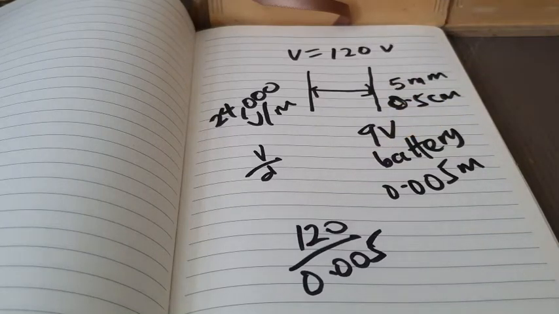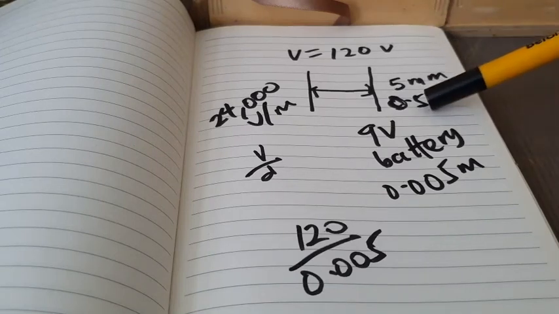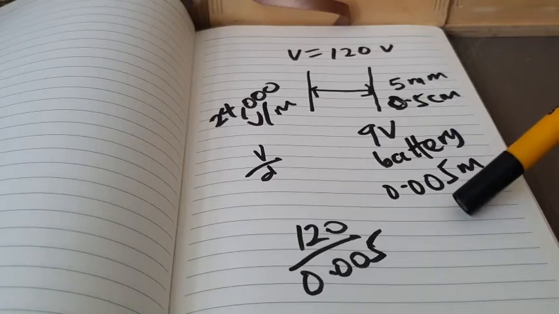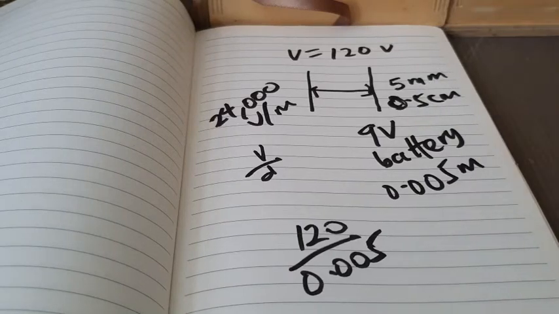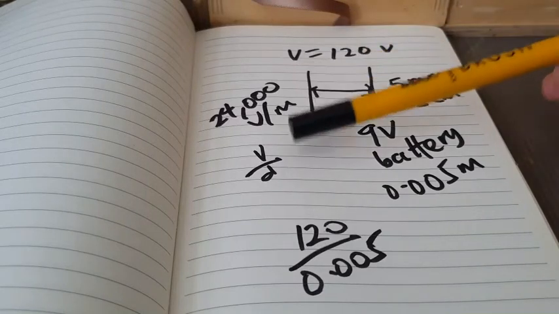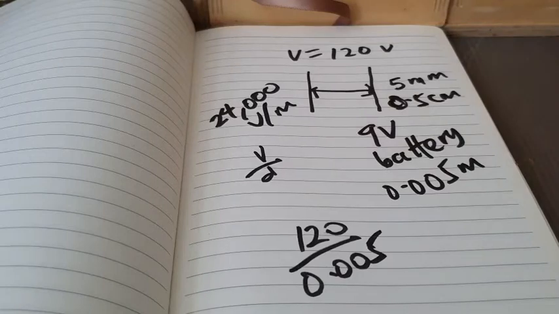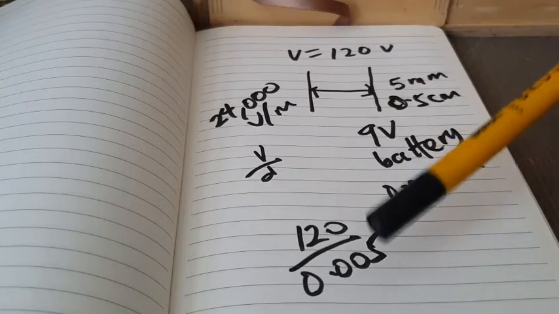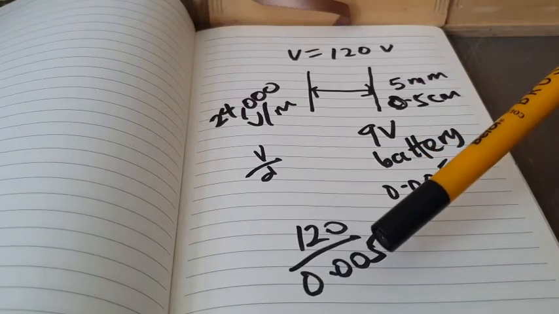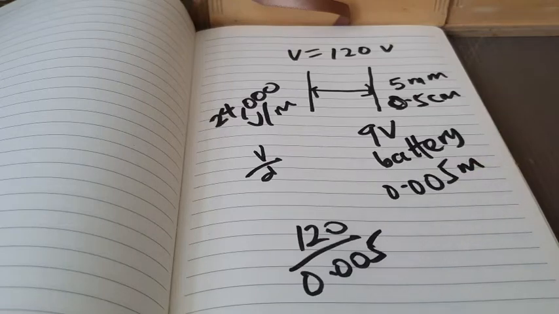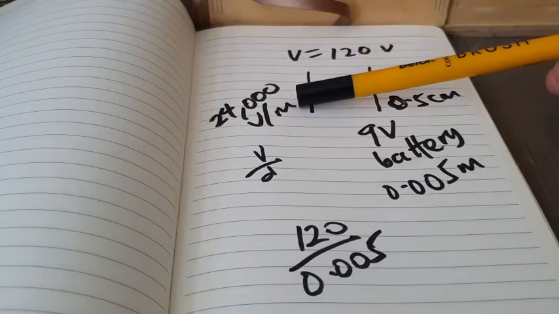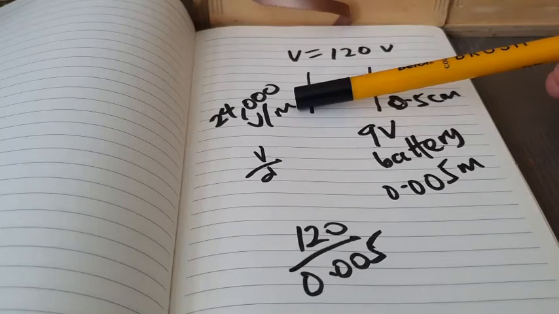All right. So if the distance between them is 5 millimeters, then it's the same as 0.5 centimeters, but remember, you need to convert it into meters. So 0.5 centimeters is 0.005 meters. Okay, so when we use the formula, volts per distance is 120 divided by the distance, which is 0.005 meters, and you get 24,000 volts per meter.